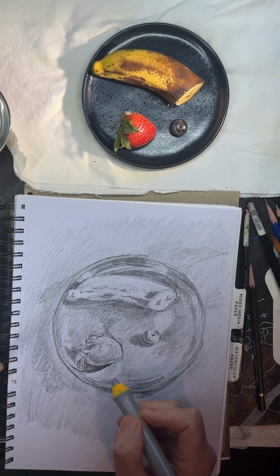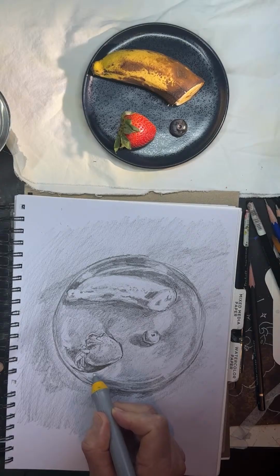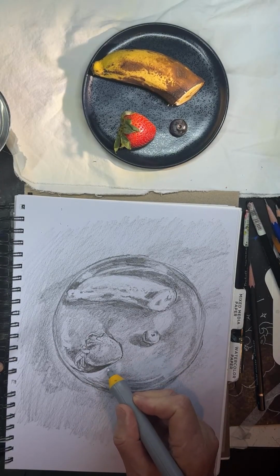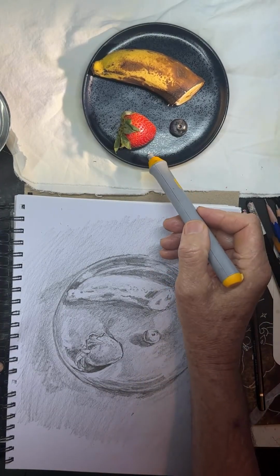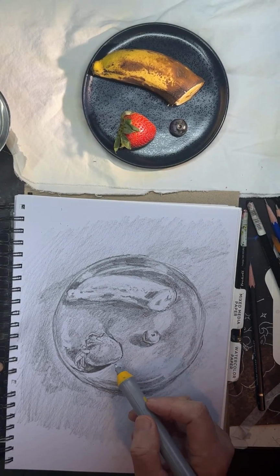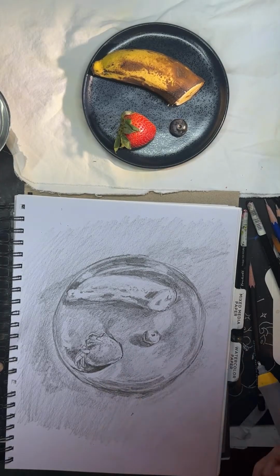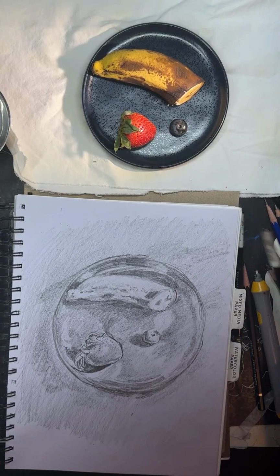So here we get a very clean edge on this shadow, and you can already see that it does appear closer. This is a little bit of poetic license because actually there is a shadow right here, but by ignoring that and getting that highlight right there, it's going to help us.